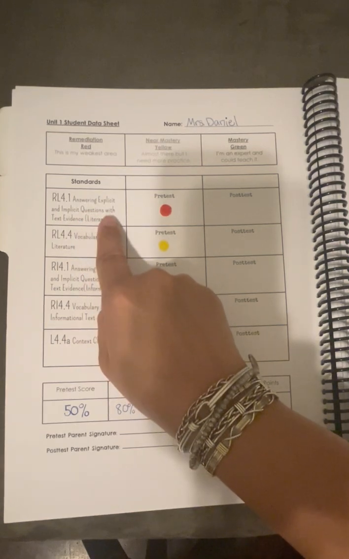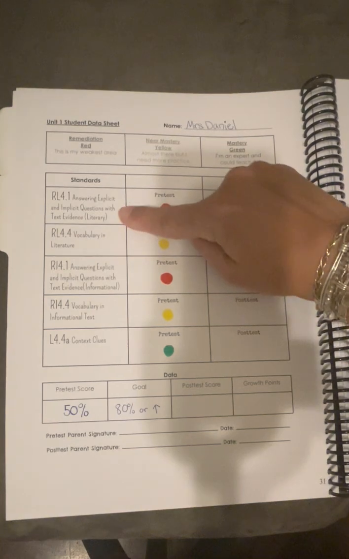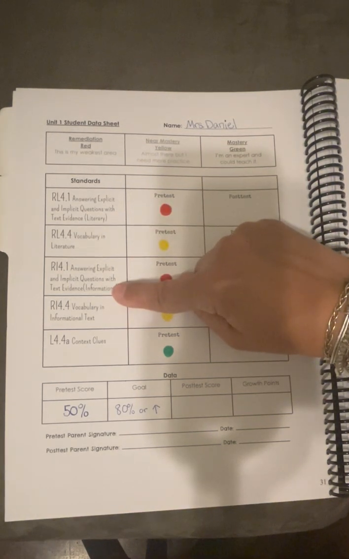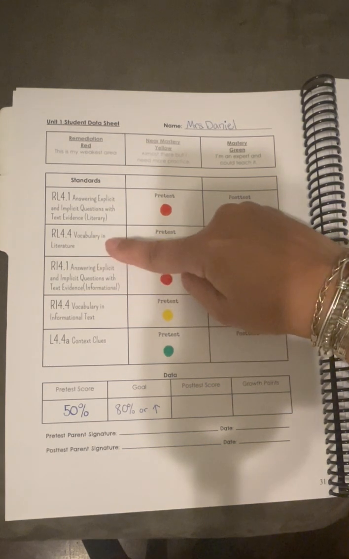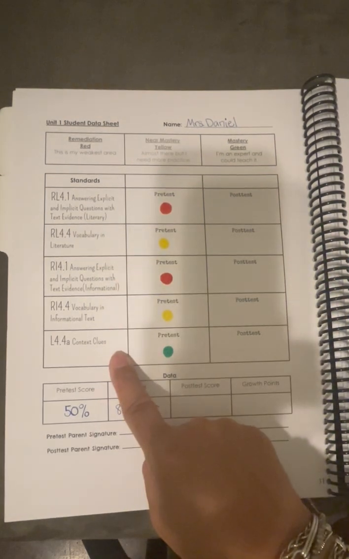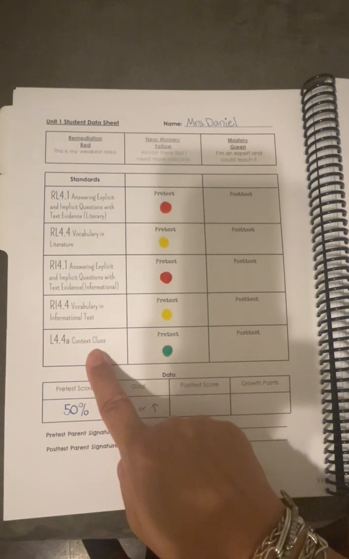students will be answering questions with evidence from the text. You'll notice that's here for make-believe text and here for informational text. They will also be learning about vocabulary words they see when reading make-believe and informational text. And then they'll be learning about what we do when we come to a word we do not know, which we call context clues.